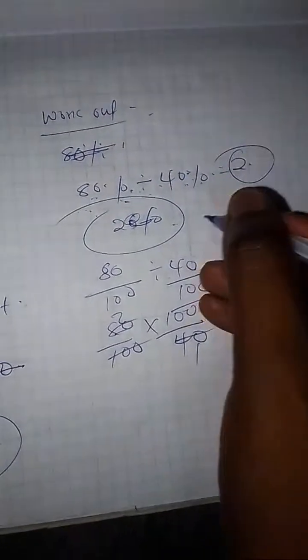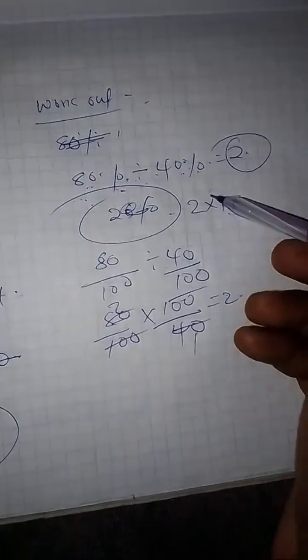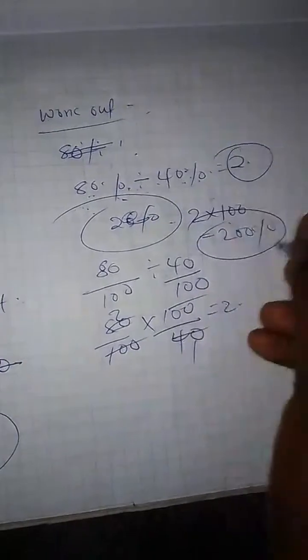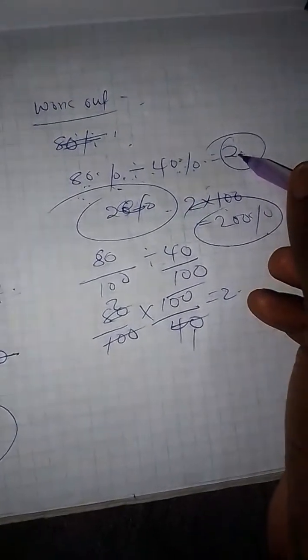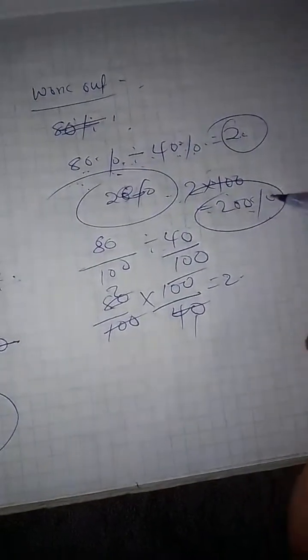So this 2 that you get, you multiply it by 100. If you now want to convert it into percentage, the answer becomes 200%. This one, it is 2 when it doesn't have a percentage, but when you convert it into a percentage, it is 200%.